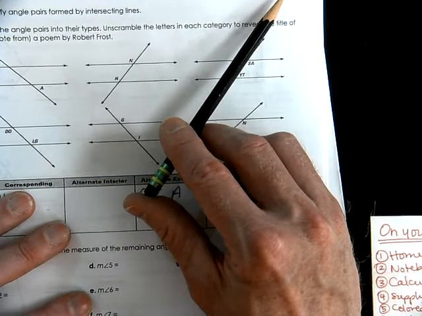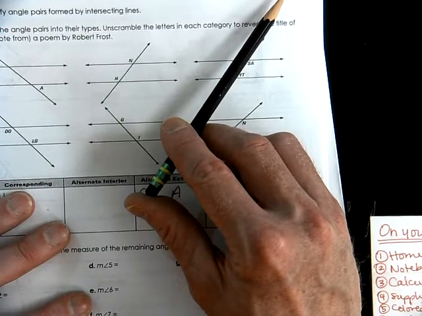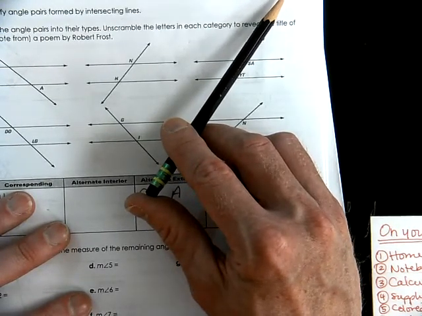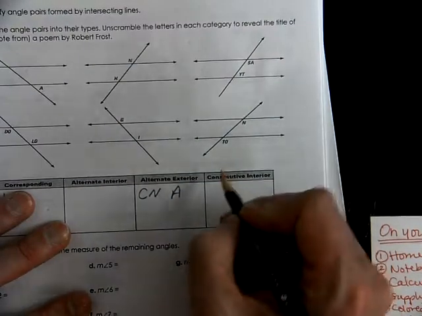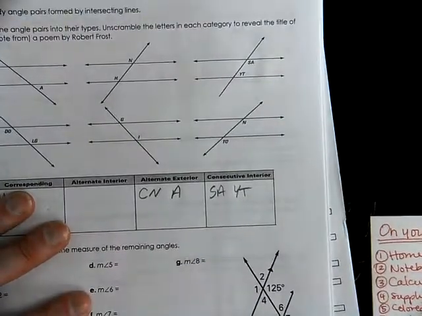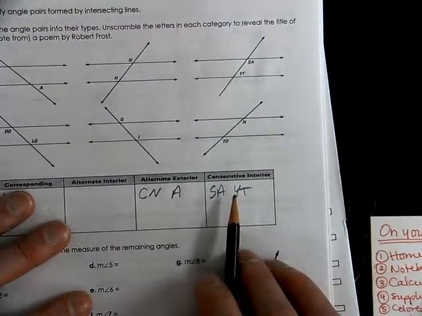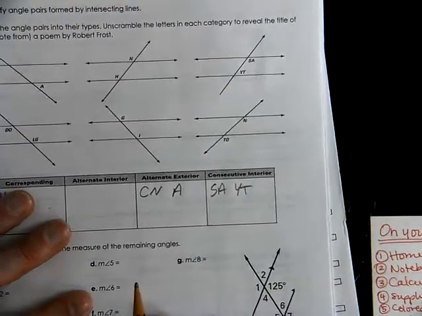They're both interior. Corresponding is not like that. Corresponding is one interior, one exterior. So these are consecutive interior. Put S, A and Y, T under consecutive interior.